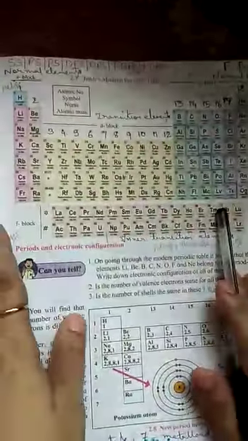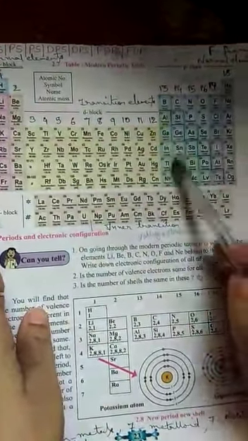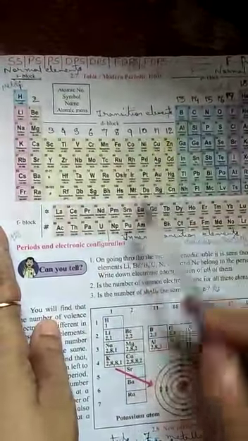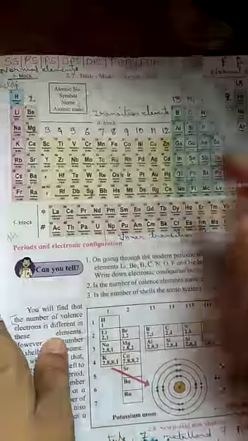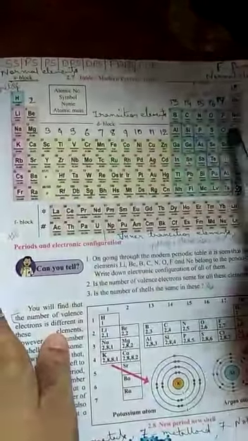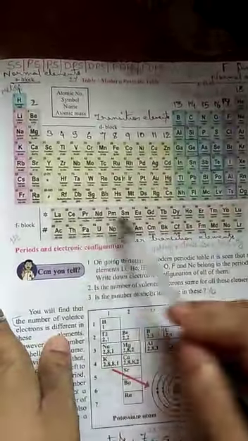Now you can see that this entire periodic table is divided into 4 blocks. This is the S block, these 2 are the S block. On the right hand side, this is the P block. The middle, which is indicated in yellow color, is the D block, and the lower two rows are called the F block. So this entire periodic table is divided into 4 blocks: S, P, D and F. S and P blocks are known as normal elements. D block is known as transition elements. F block is known as inner transition elements. So these are the 4 blocks of the periodic table.